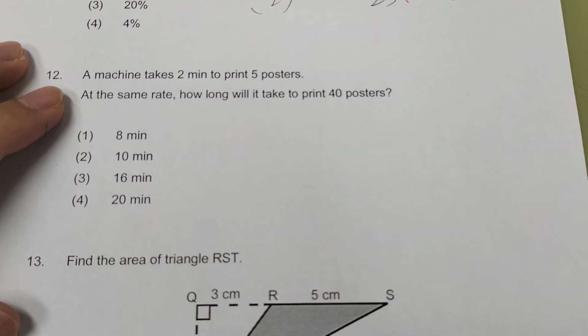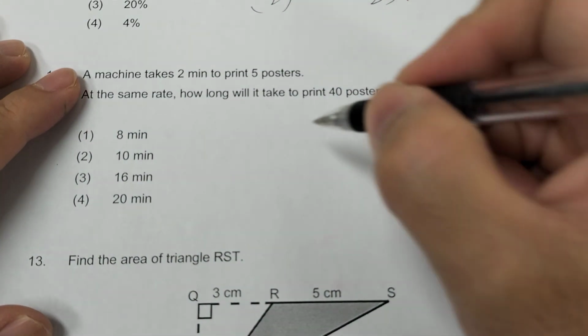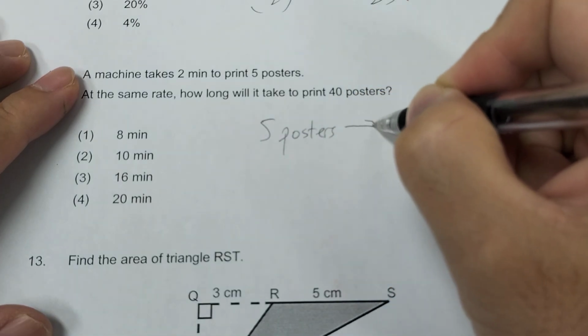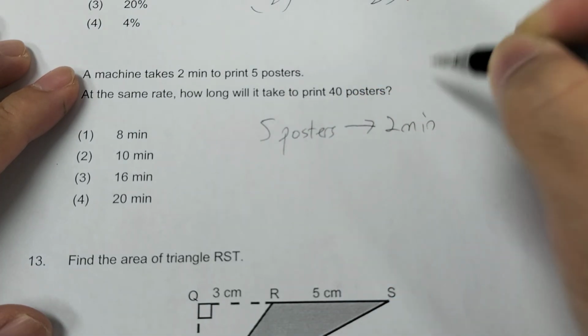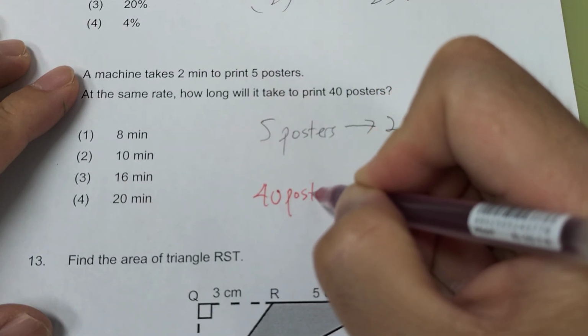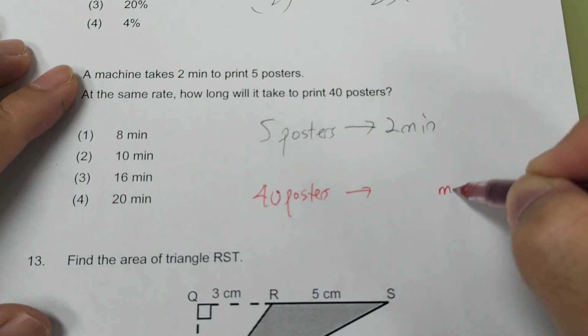This is a red question. A machine takes 2 minutes to print 5 posters. So 5 posters, we print it in 2 minutes time. Now you want to print 40 posters. How many minutes will that take?